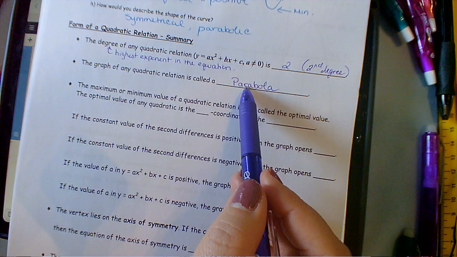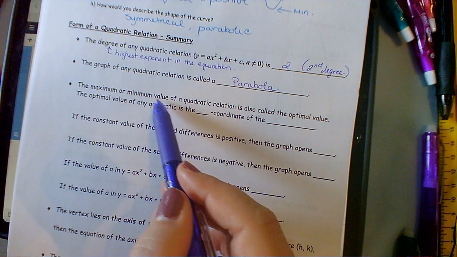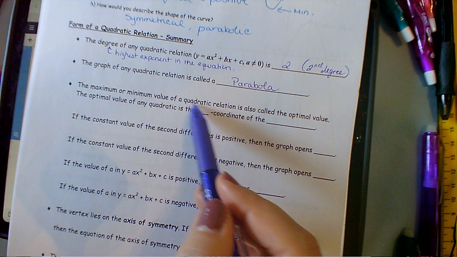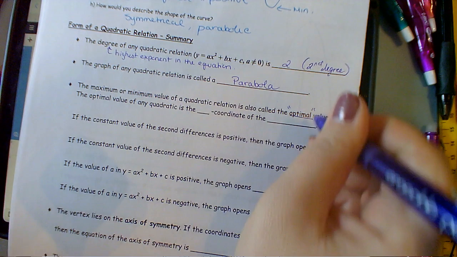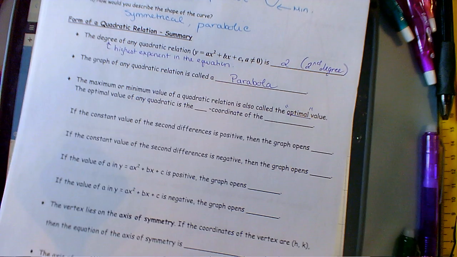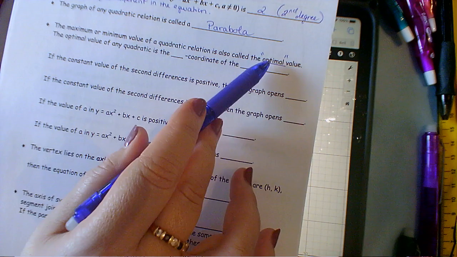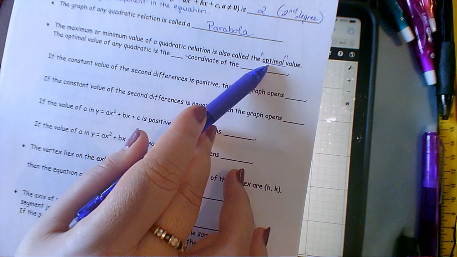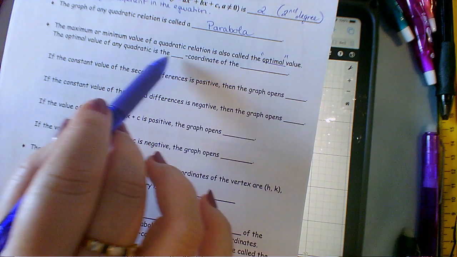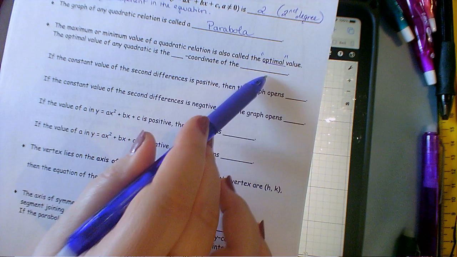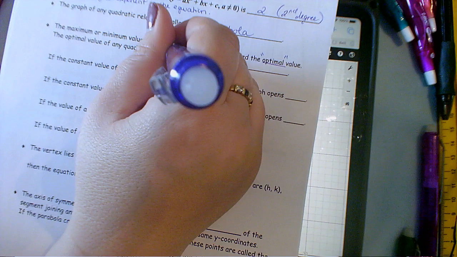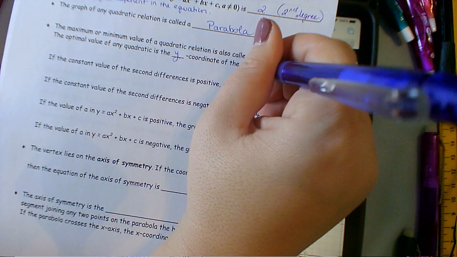The maximum or minimum value of a quadratic is also called the optimal value. So if you don't want to say whether it's a max or a min specifically, but you want to refer to it, then you can just call it optimal. Optimal could be a maximum, optimal could be a minimum. The optimal value of any quadratic is the blank coordinate of the blank. So you already saw this. It's the y value of the vertex.